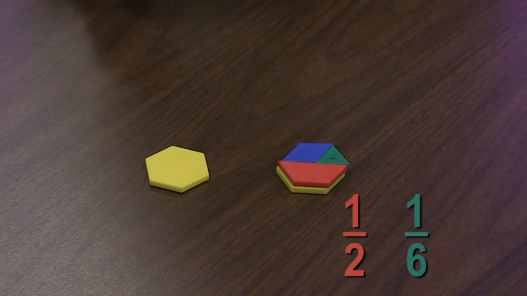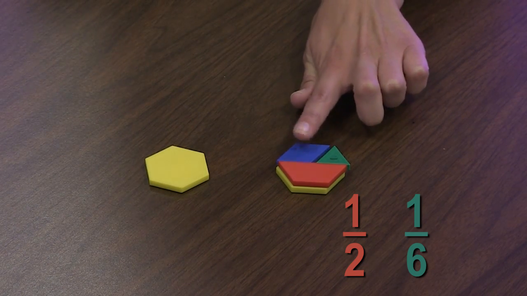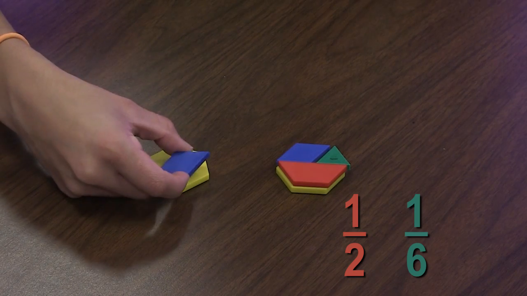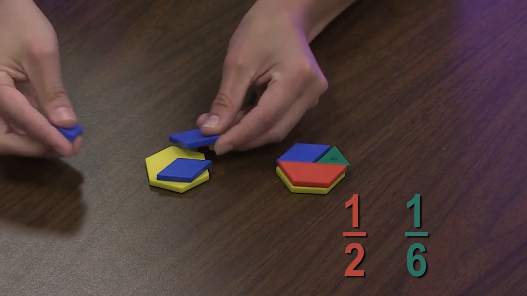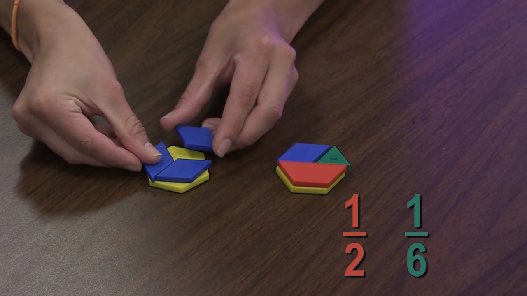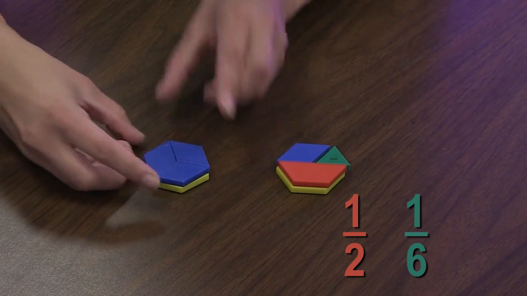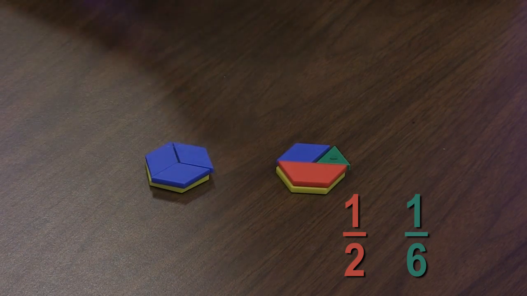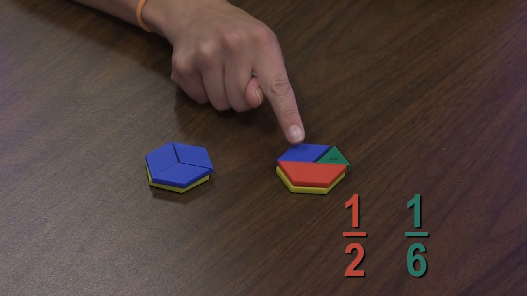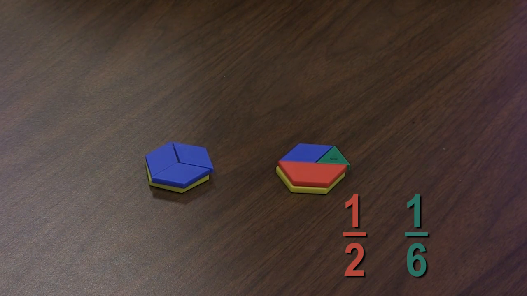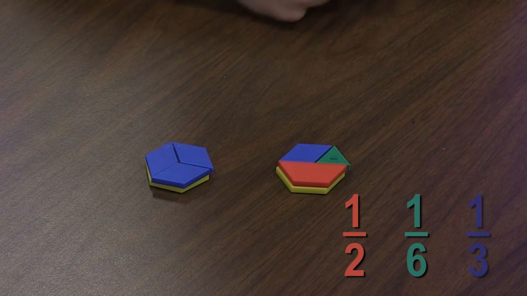Now let's try and see if we can find the fraction of this blue rhombus. First, I need to see how many of the blue rhombus it would take to cover my whole into equal partitions. 1, 2, 3 blue rhombuses cover my whole. We are only considering one blue rhombus, so the blue rhombus represents 1/3 of my whole.